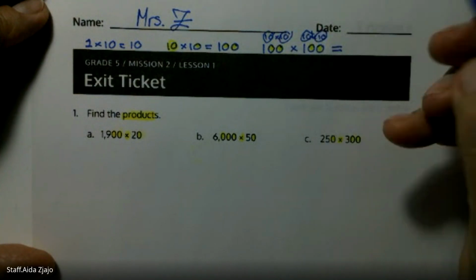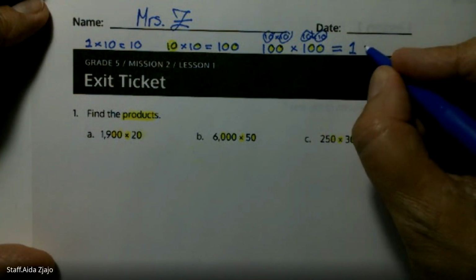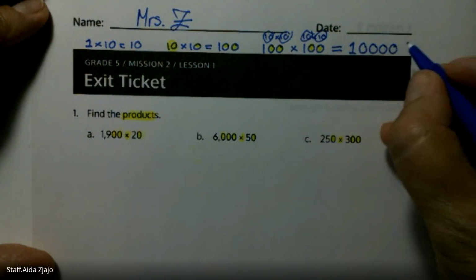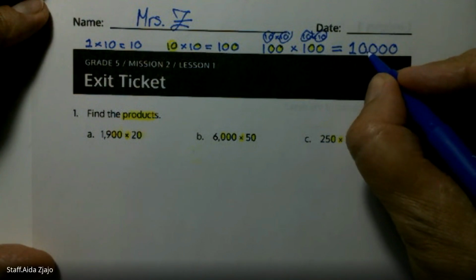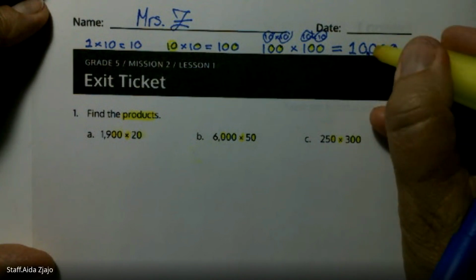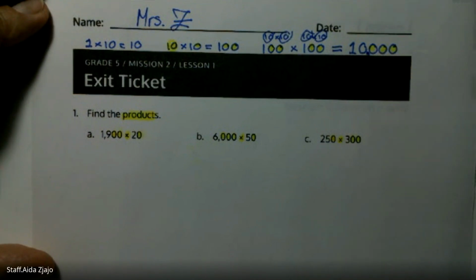So it's going to be 1, and then 1, 2, 3, 4 zeros. And then you can put a comma, because a comma comes after the thousands place. This is the place value of ones, and then this is the place value of thousands. So 10,000 is your solution.